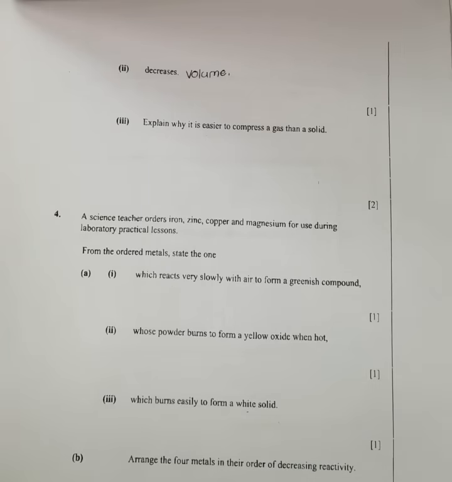And then on part 3, we are supposed to explain why it is easier to compress a gas than a solid. It is easier to compress a gas than a solid because there is a lot of space between the gas molecules and very little force of attraction between the molecules. So this space allows us to put pressure on the gas and force it into a small container.